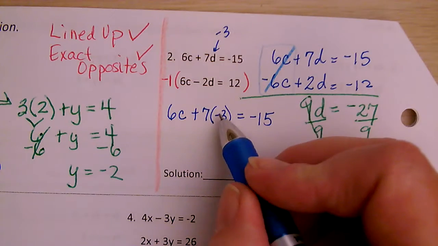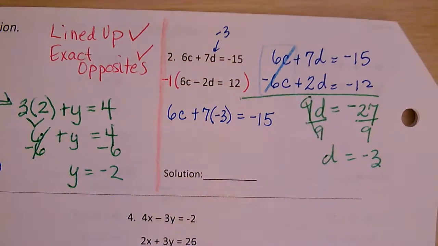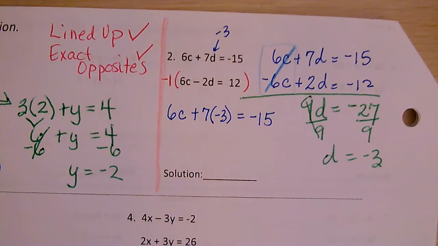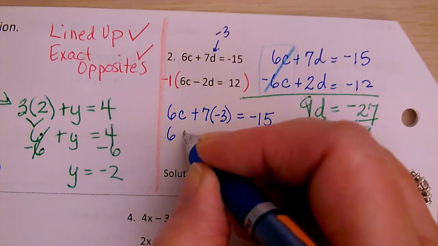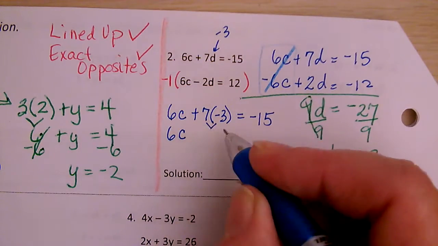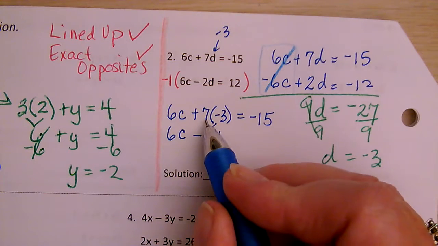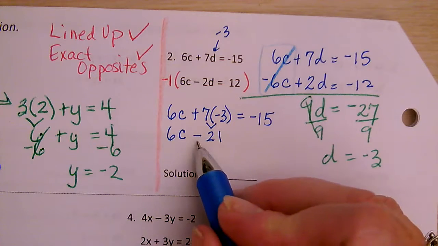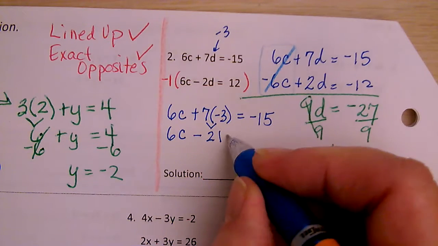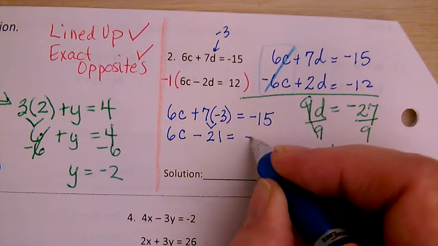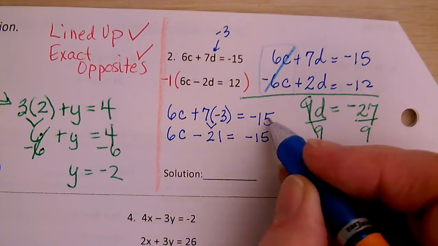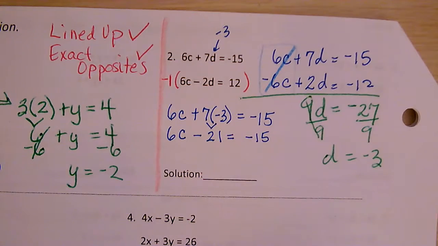So I'm going to show my multiplication here with the parentheses. So nothing's happening with the 6C for right now. I'm going to go ahead and multiply my 7 and 3. 7 times 3 is negative 21, so I went ahead and did minus 21 to show that. And this is just staying negative 15.